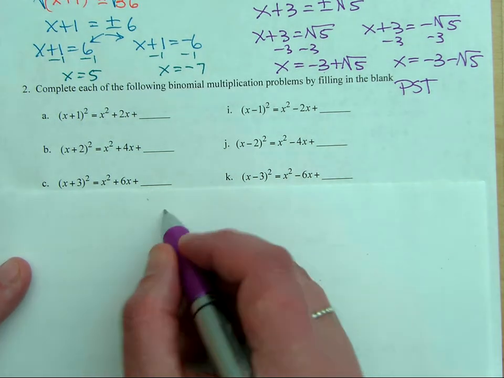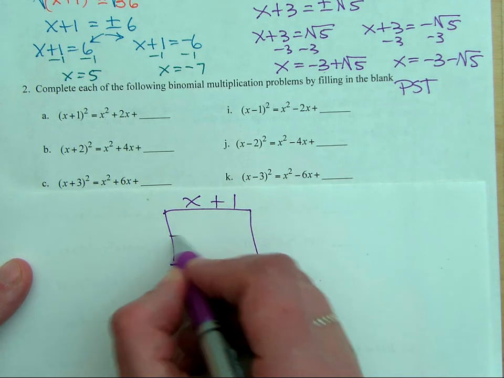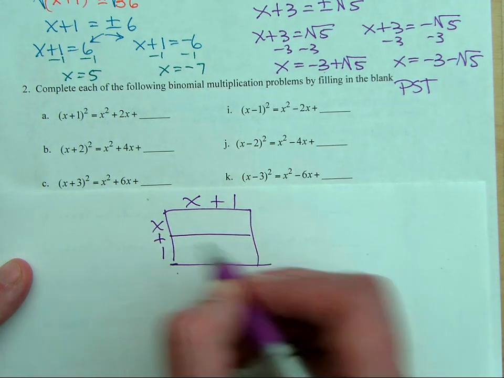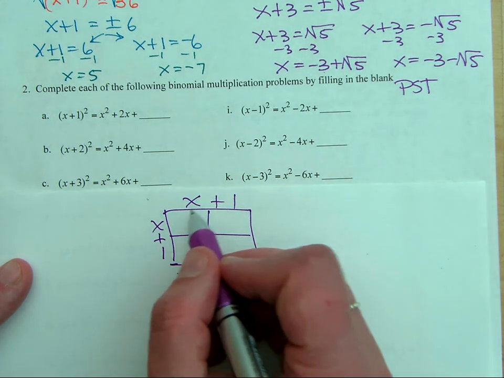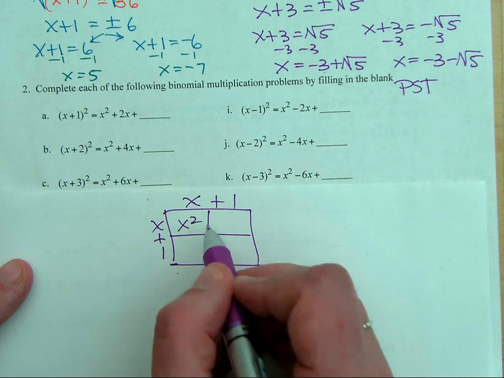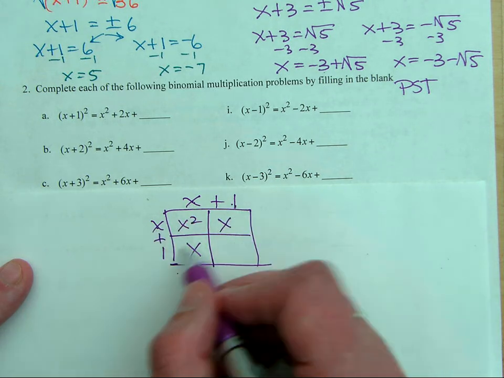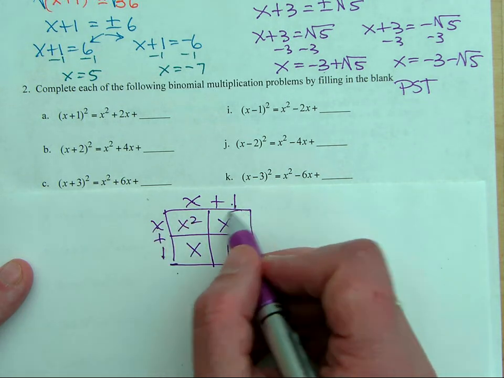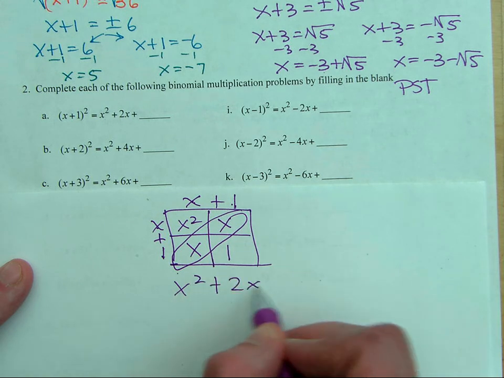If I have x plus 1, and here is x plus 1, and I find the area of that square, I go x times x is x squared, x times 1 is x, x times 1 is x, 1 times 1 is 1. So when you add that together, you get x squared plus 2x plus 1.